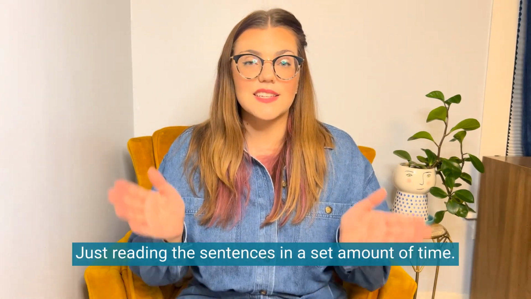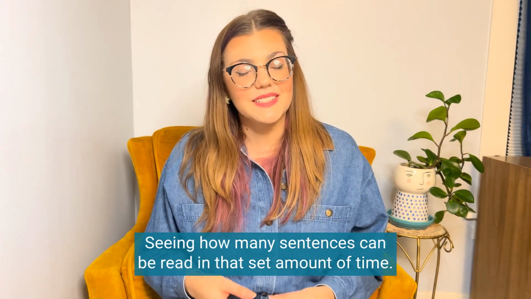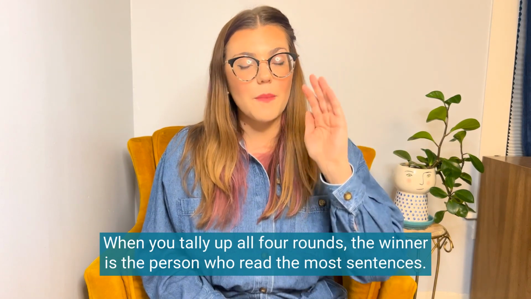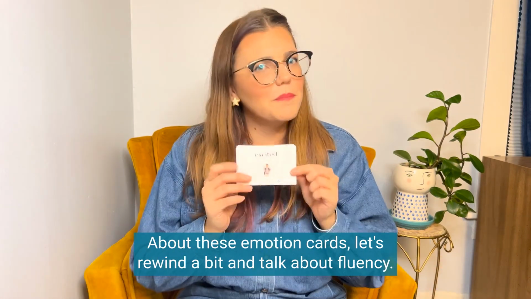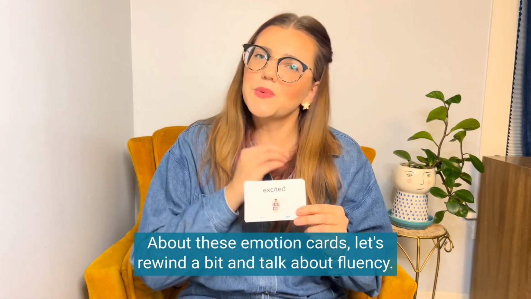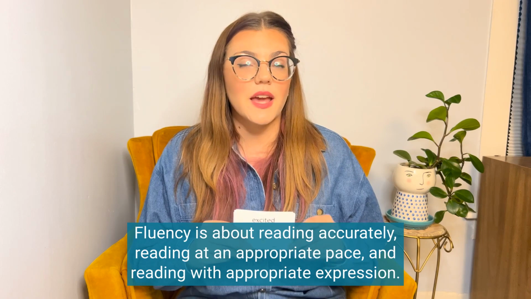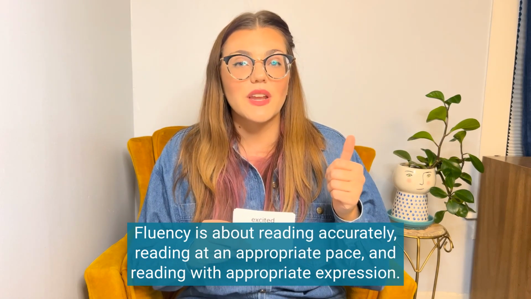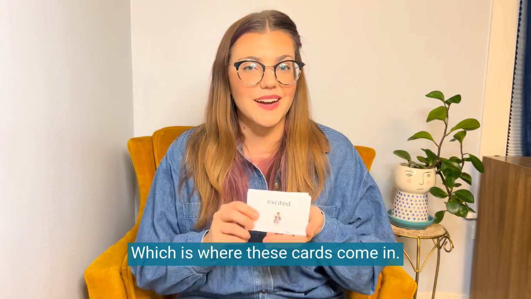Just reading the sentences in a set amount of time, seeing how many sentences can be read in that set amount of time, let's say a minute. When you tally up all 4 rounds, the winner is the person who read the most sentences. About these emotion cards, let's rewind a bit and talk about fluency. Fluency is about reading accurately, reading at an appropriate pace, and reading with appropriate expression, which is where these cards come in.